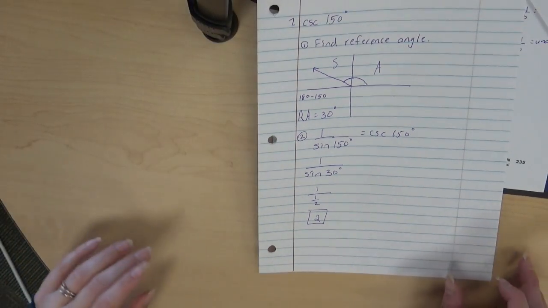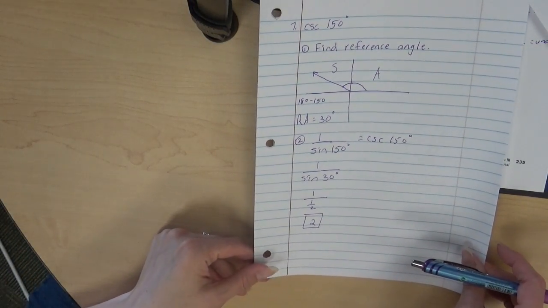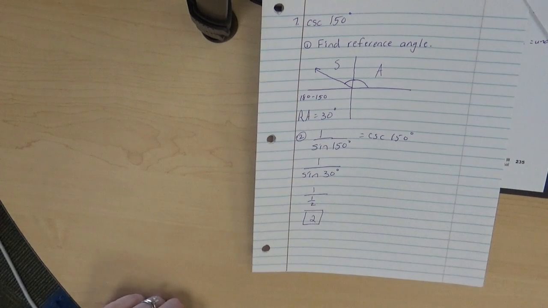Okay, I'd like to do another example with you. One of the ones in the homework. Actually, this is not in the homework, it's from the textbook, some examples from the textbook.